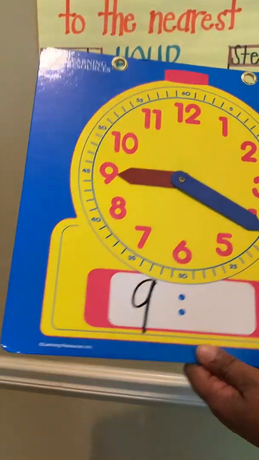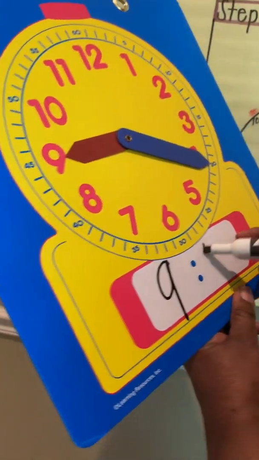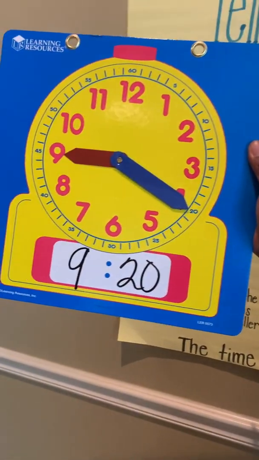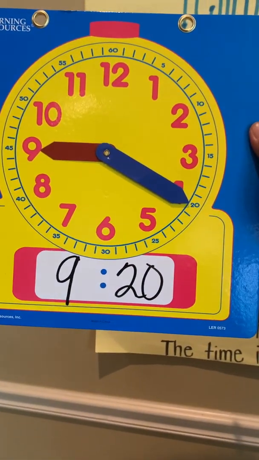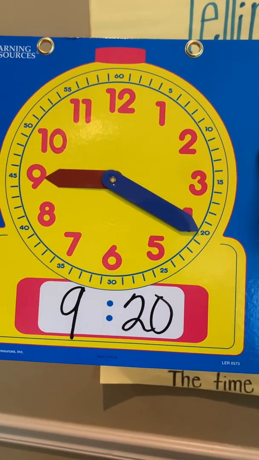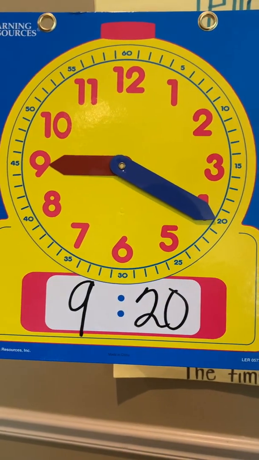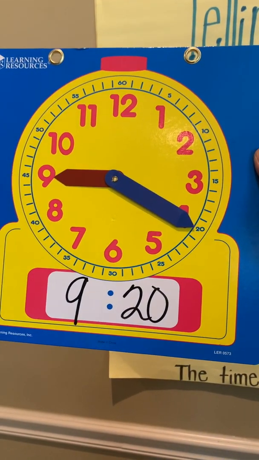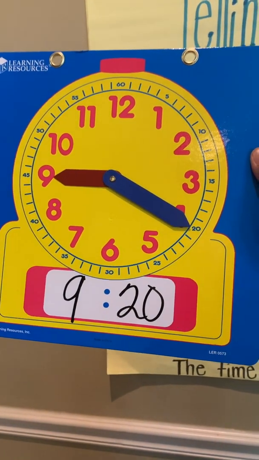Good job. The minutes are 20. So what is the time? You are absolutely correct. The time is 9:20. Very good. Give yourselves a pat on the back.